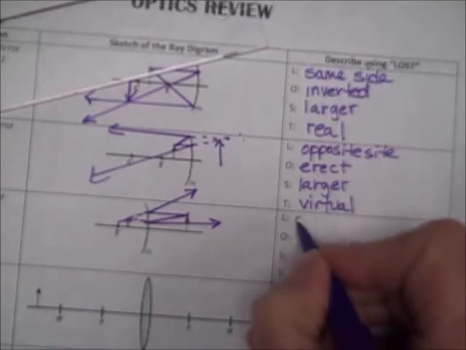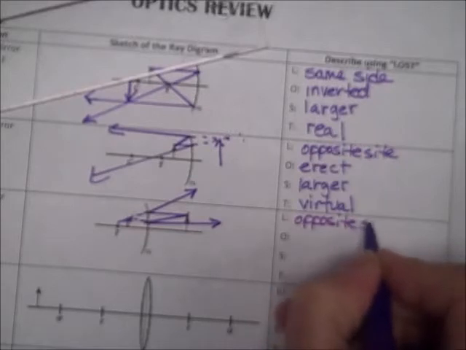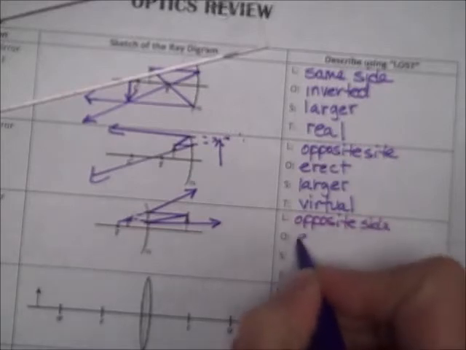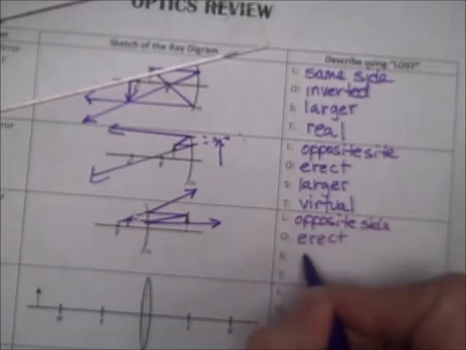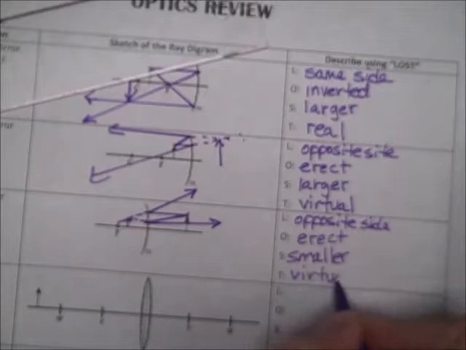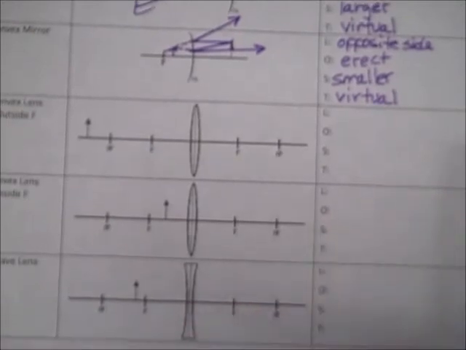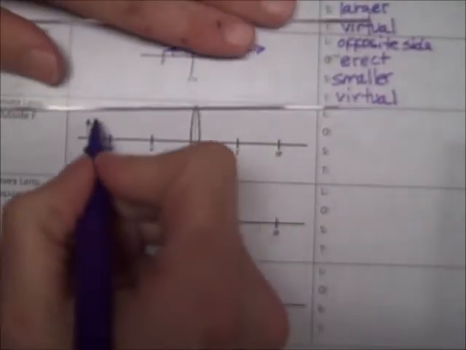This image would be on the opposite side. It is erect. It is smaller, and this would be virtual, because those light rays didn't actually cross. Then we go to lenses.